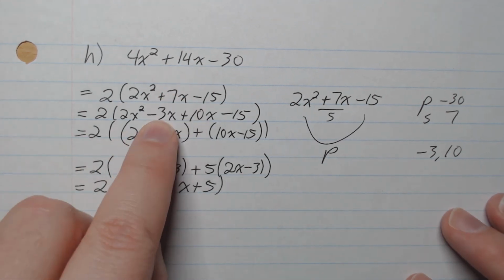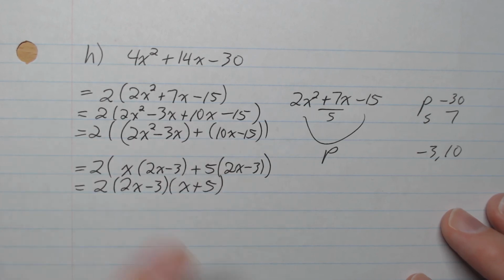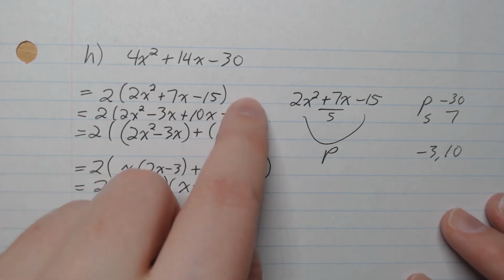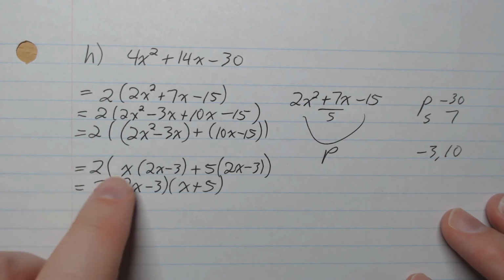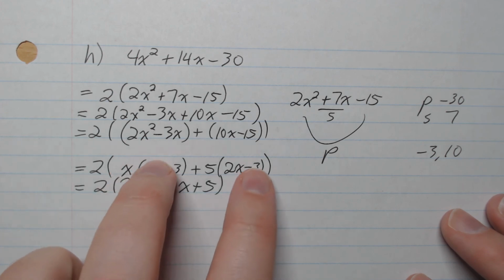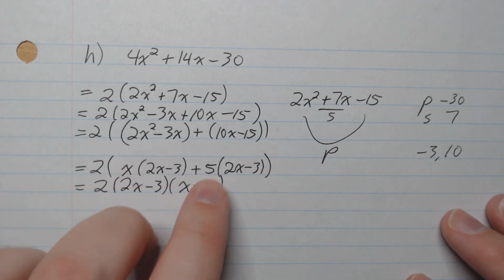So we rewrite that, negative 3x plus 10x like that. First group plus second group like that. X is in common, factor that out. 5 is in common, factor that out. 2x minus 3 in common, factor that out. What remains is x plus 5.